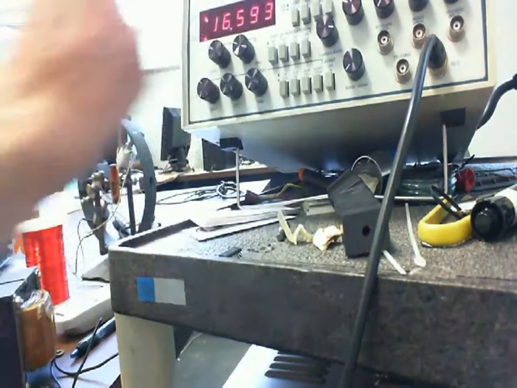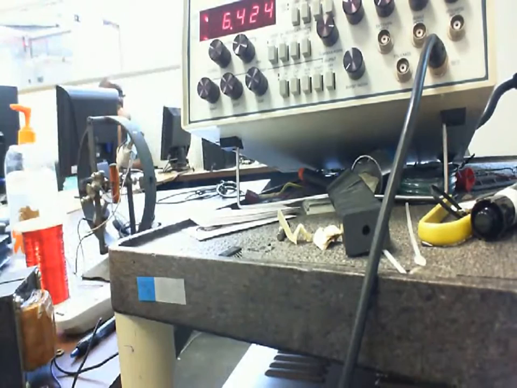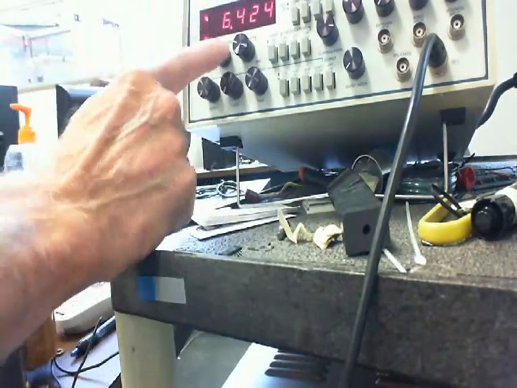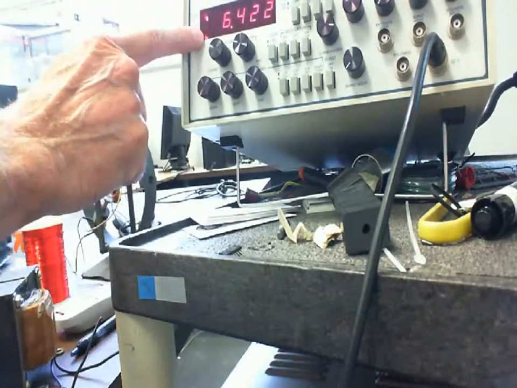So if I've got a speed critical application, see what I'm doing? I'm coming up here and turning. Watch how long it takes to update. It's not going to update until you see this thing right here flash.